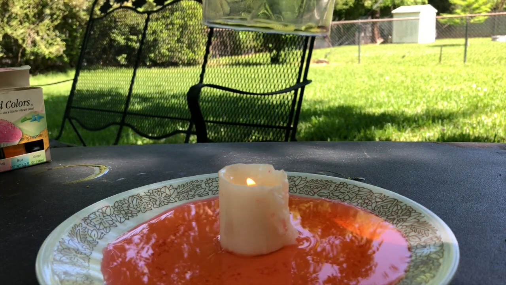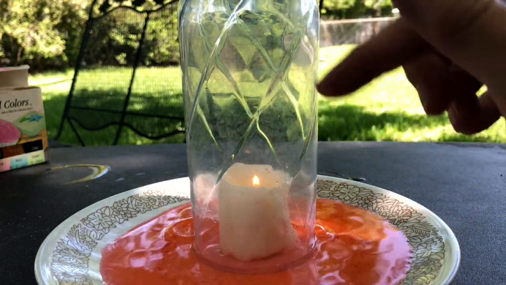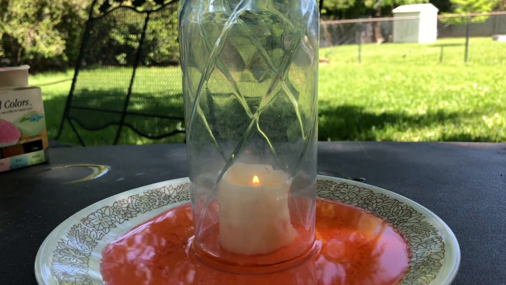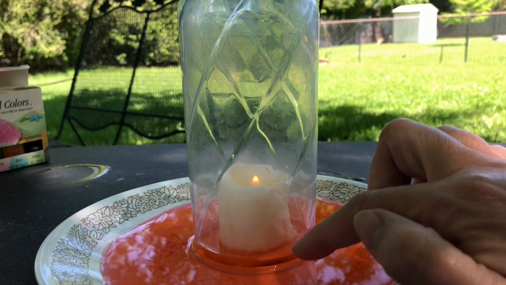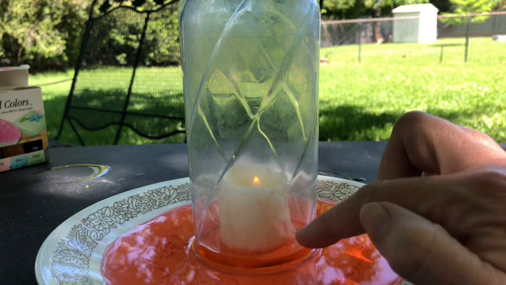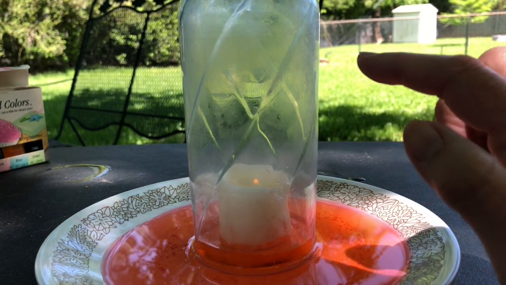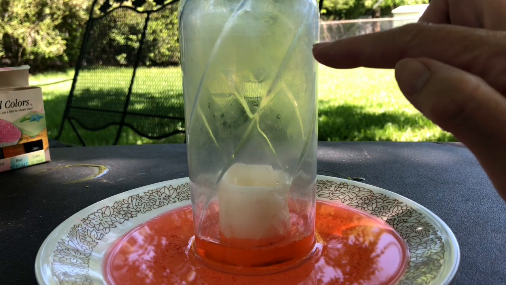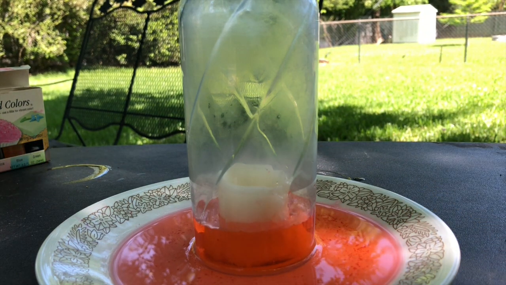That heat energy generated by the candle is being absorbed by the air inside the cup. So now the air inside the glass is heating up. Now watch what's happening right down here at the bottom. So the candle starts to go down, it's burning through its oxygen. Okay. The air up here inside the glass is heating up. The candle just went out and ooh, look at that.